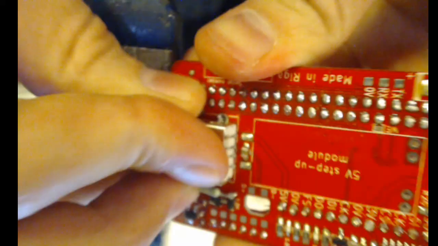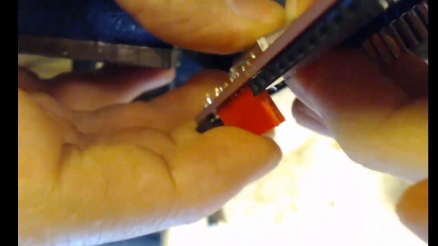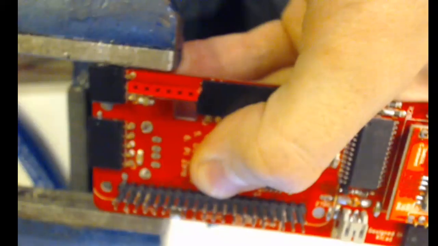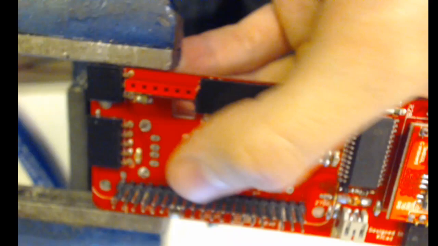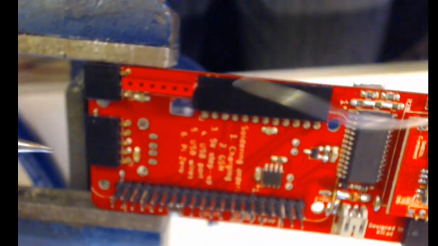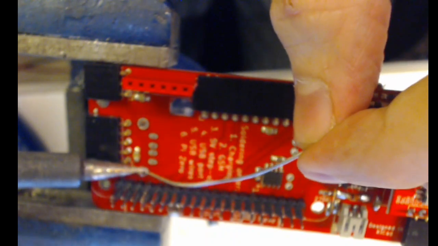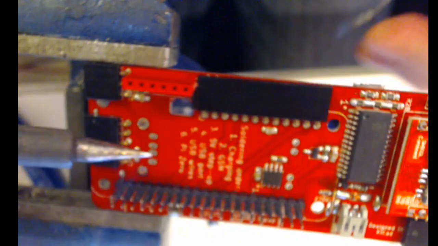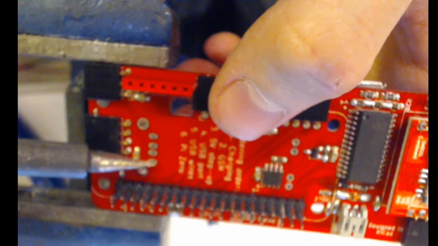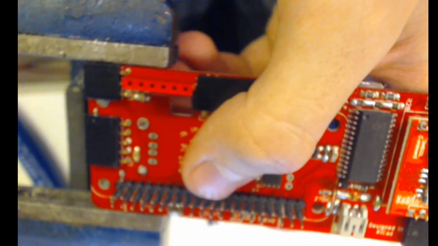Insert it, and yeah, solder. First, probably solder this pin down, or maybe one of these, because actually if you solder this one, for example, it's going to be easier to adjust the USB port.